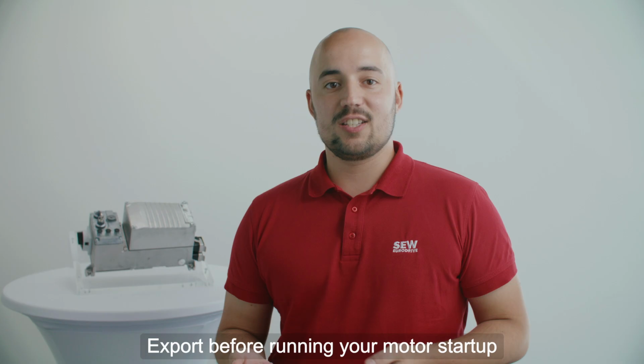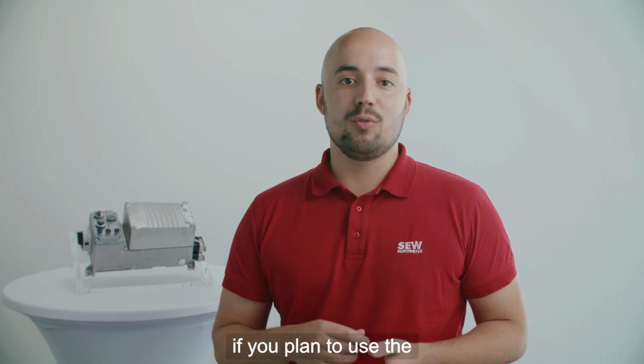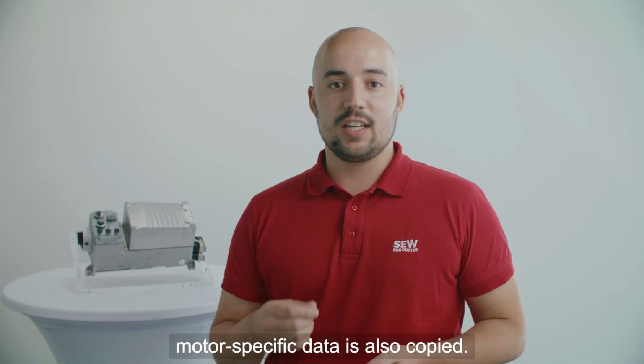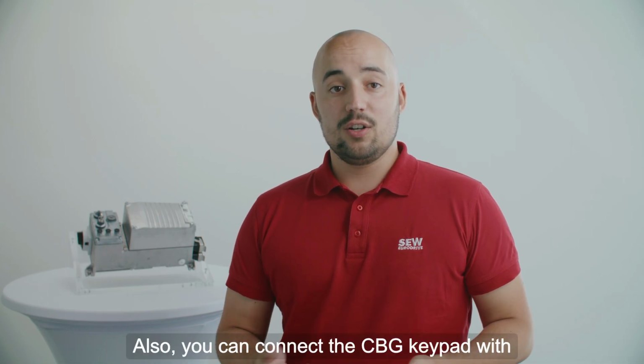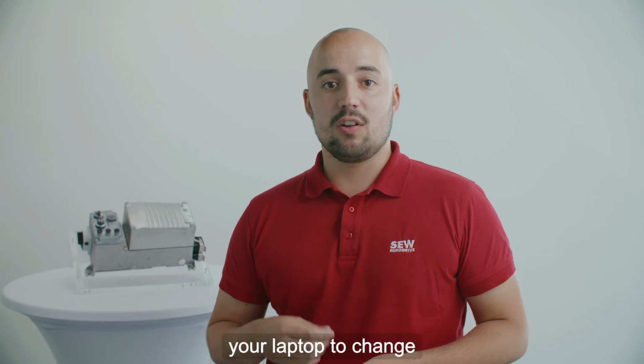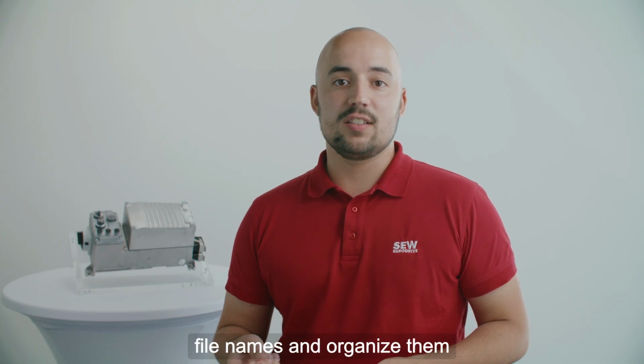Two quick tips: export before running your motor startup if you plan to use the file with different motors, because otherwise the motor-specific data is also copied. Also, you can connect the CBG keypad with your laptop to change file names and organize them in folders.